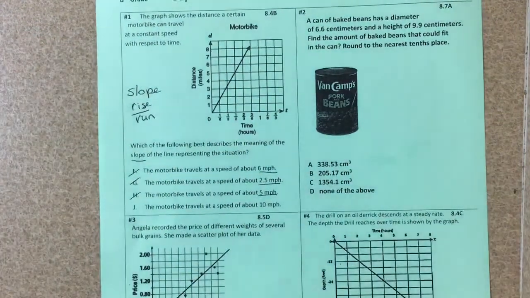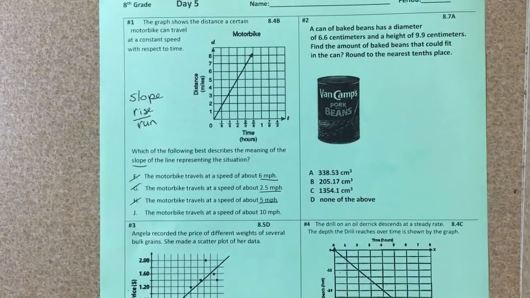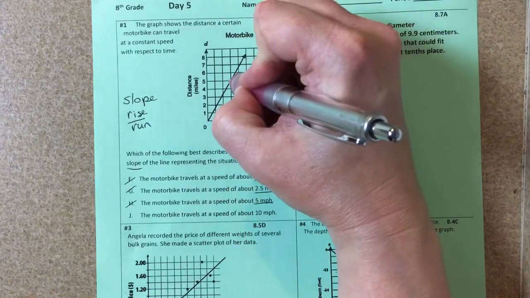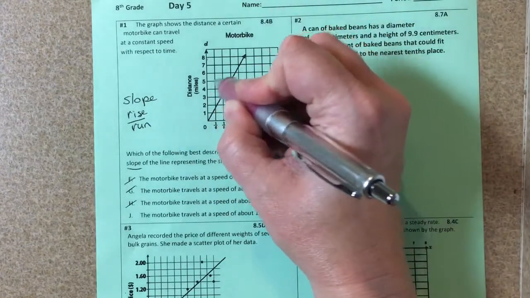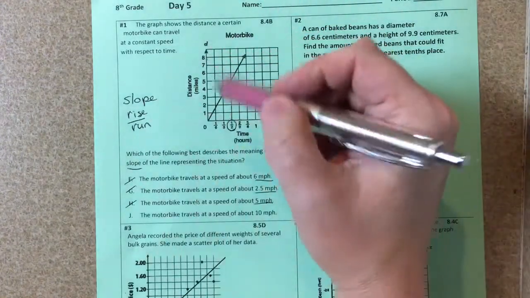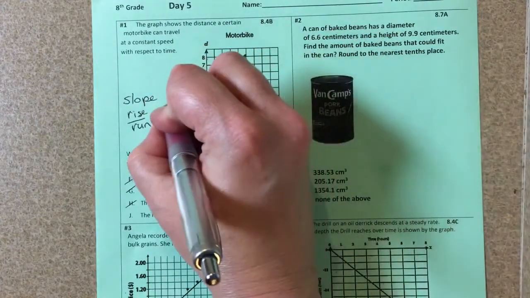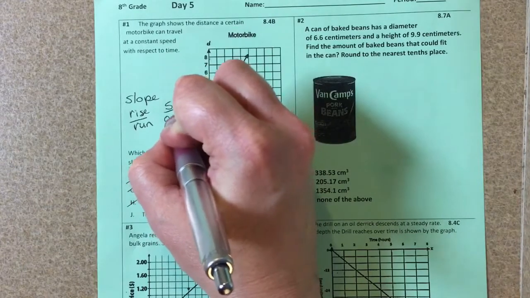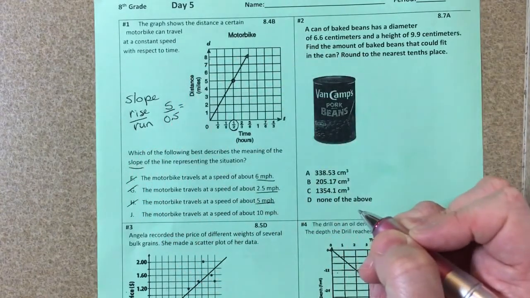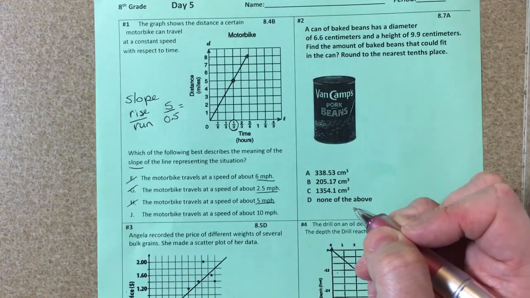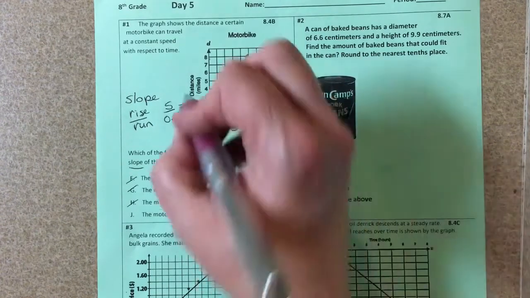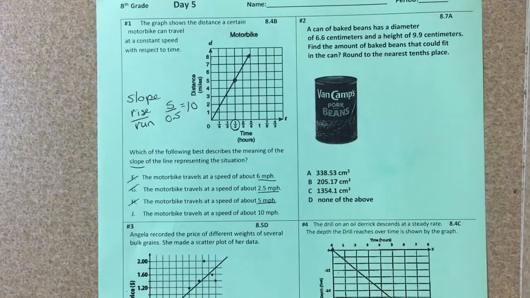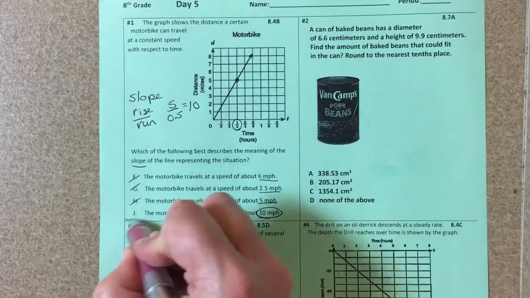Okay, so since I can't tell on the 1, I'm going to look at the 1/2. So at 1/2 here, I go to 5. So that rise is 5 over that run of 1/2, or 5/10. So when I divide 5 by 5/10, I'm going to get 10, which is what Jay says. The motorbike travels at a speed of about 10 miles per hour.